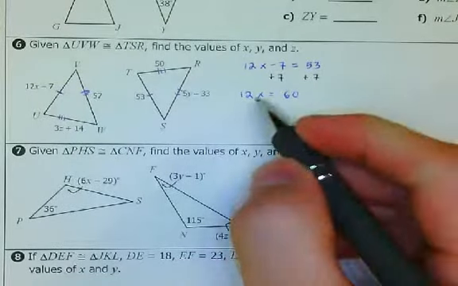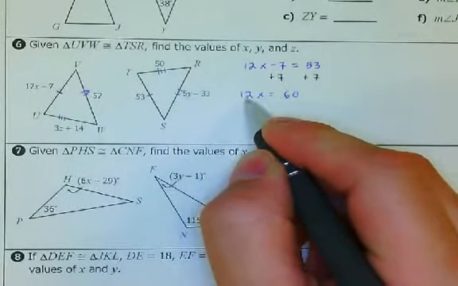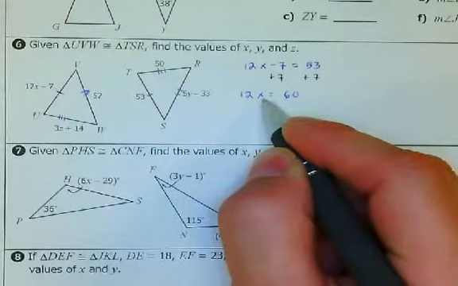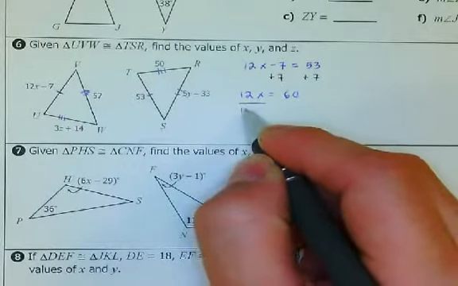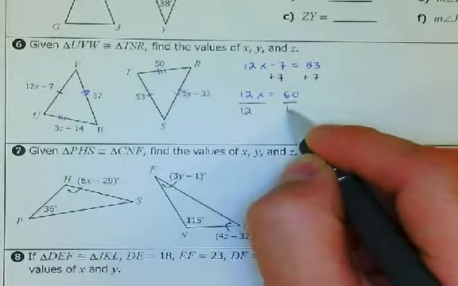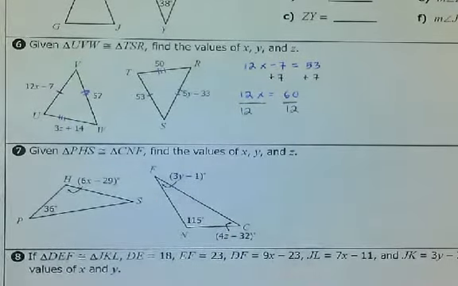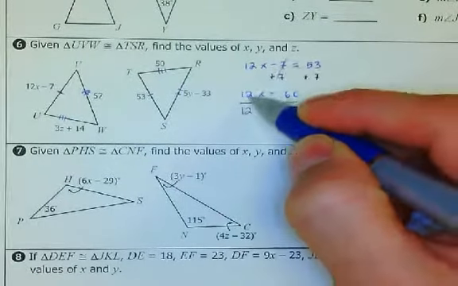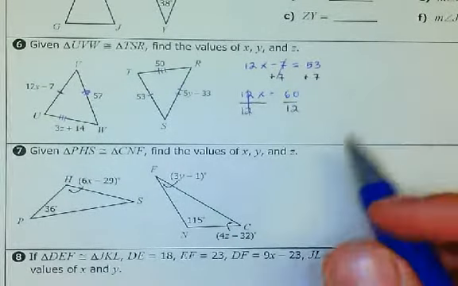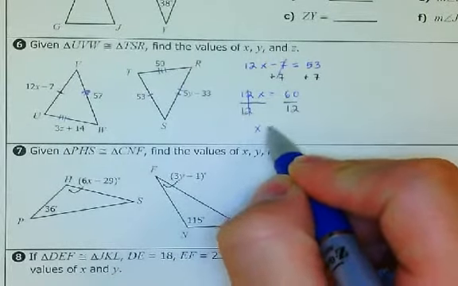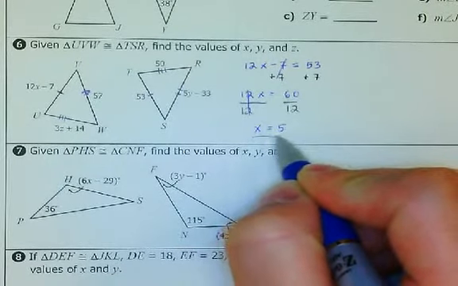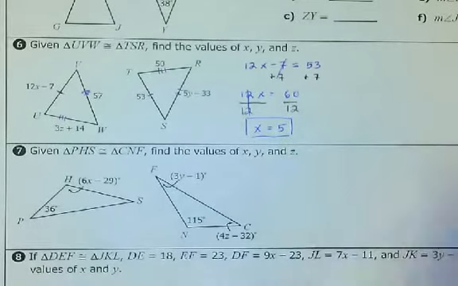I want to get x by itself still. So we know that 12 is being multiplied to the x. The opposite of multiplication is division. So I divide by 12 on both sides. These cancel out, just makes 1. 60 divided by 12 is 5. So there's x. X equals 5.